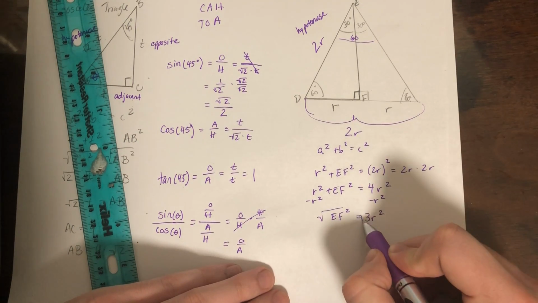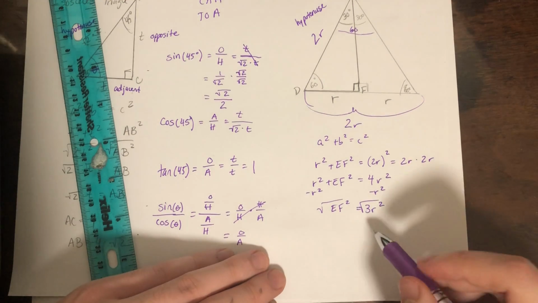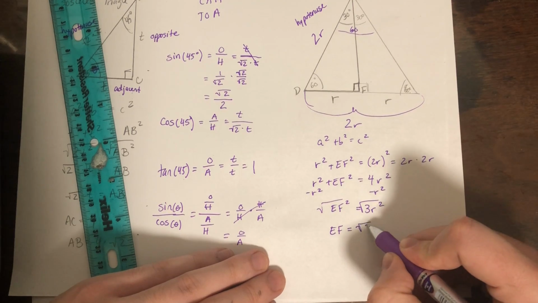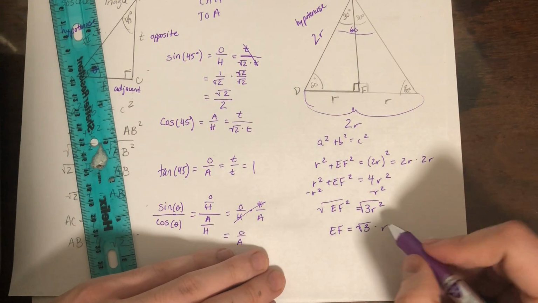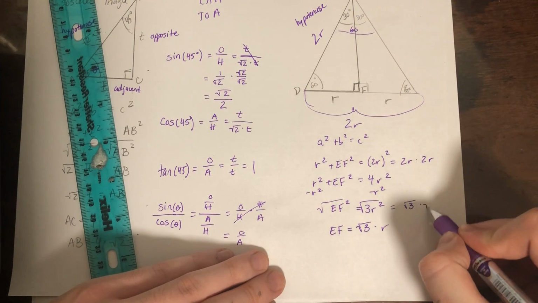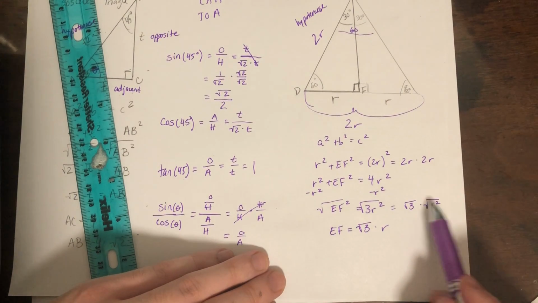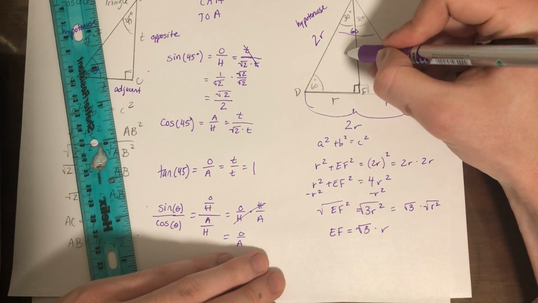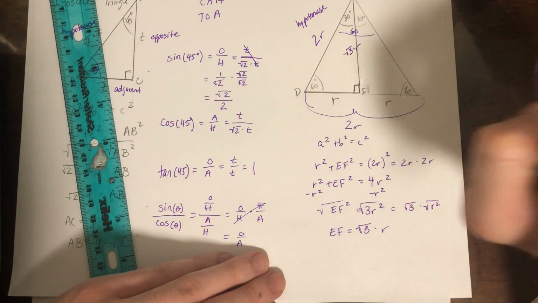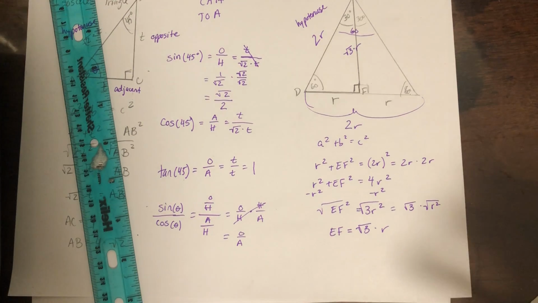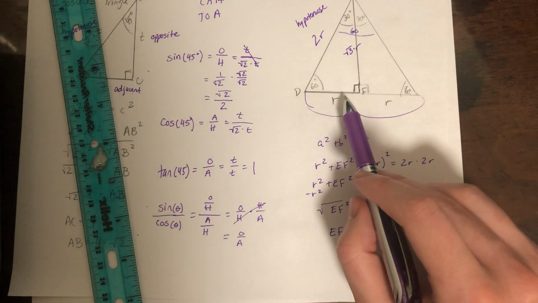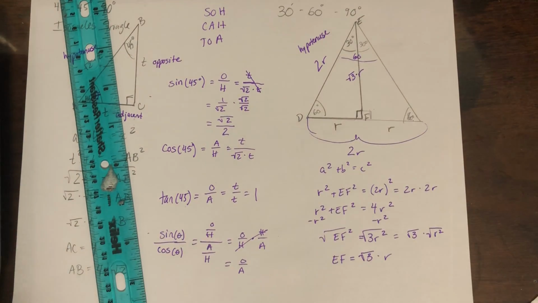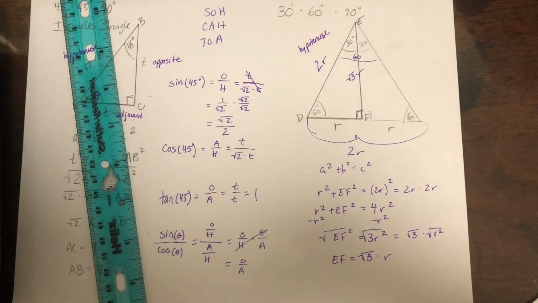I'm going to take the radical of both sides. And I'm going to get that EF is equal to radical 3 times r, because really this is just equal to radical 3 times radical r squared. And r squared, when I radical it, is just r. So this side here is going to be radical 3 times r. All right, so that's always the case in a 30, 60, 90 triangle. If you know the side opposite 30, you double it to get the hypotenuse and multiply it by radical 3 to get the leg opposite 60 degrees.